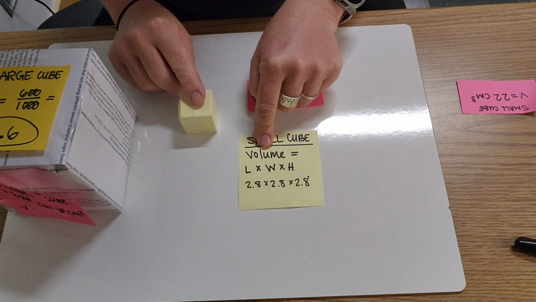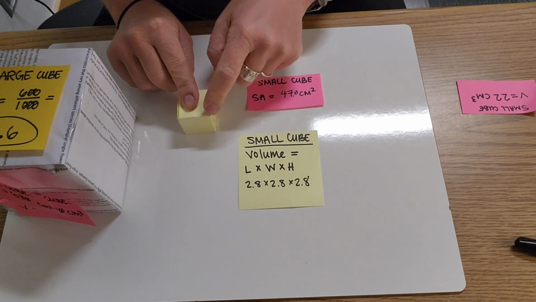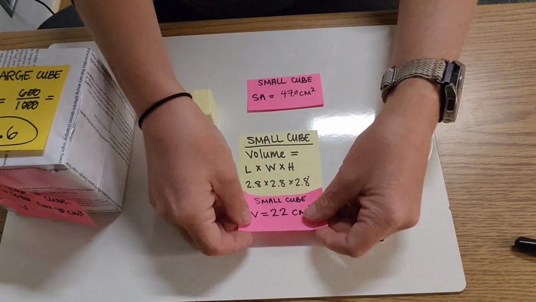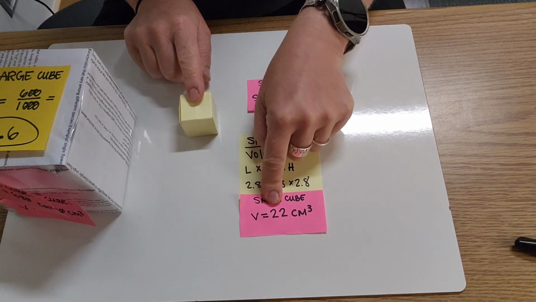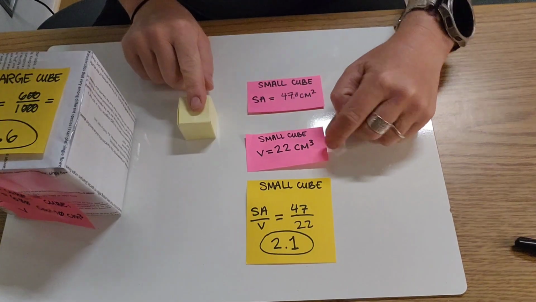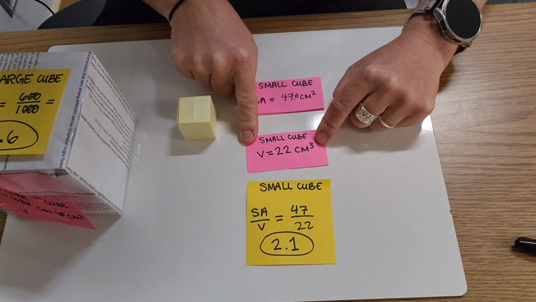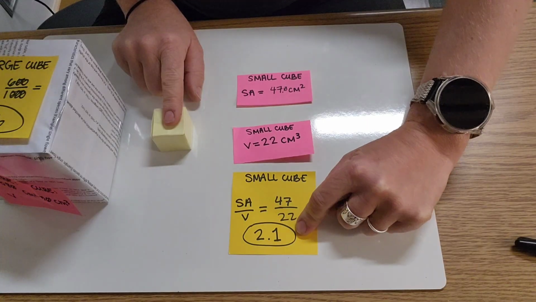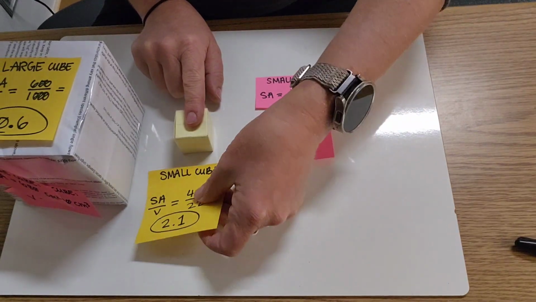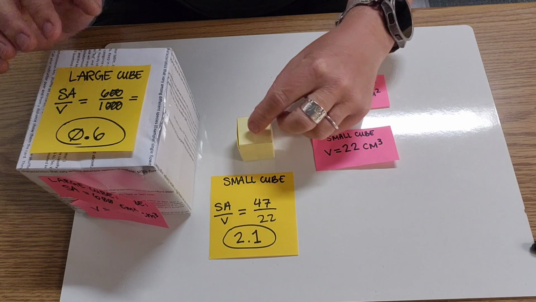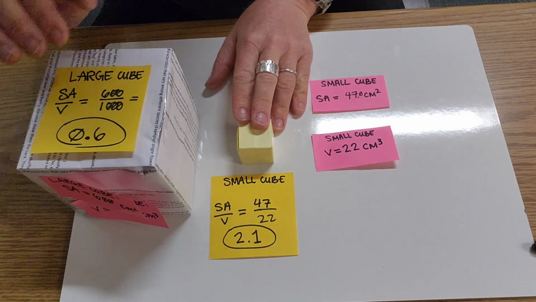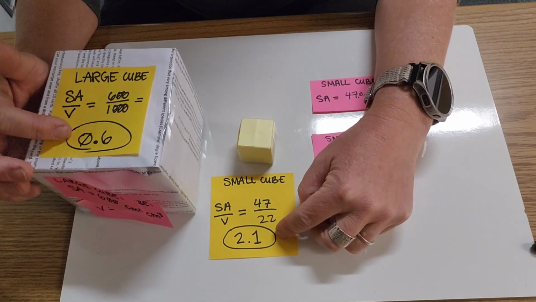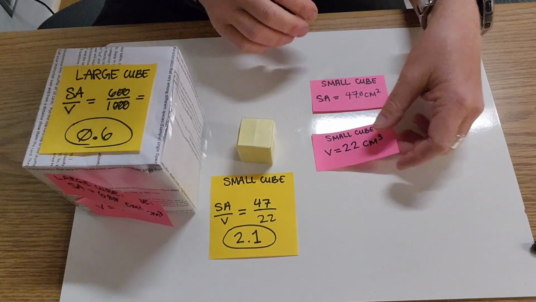Similarly, the next thing we need to do is find the volume for our small cube. So length times width times height is 2.8 times 2.8 times 2.8, giving us a volume for our small cube of about 22 cubic centimeters. Then we take our surface area, divide it by our volume in order to get our surface area to volume ratio. We get a surface area to volume ratio of 2.1. So what we can see is that our small cube has lower surface area and smaller volume, but a greater surface area to volume ratio than our large cube.